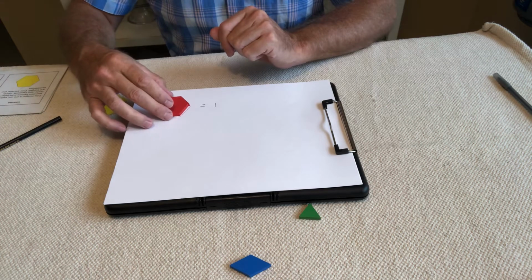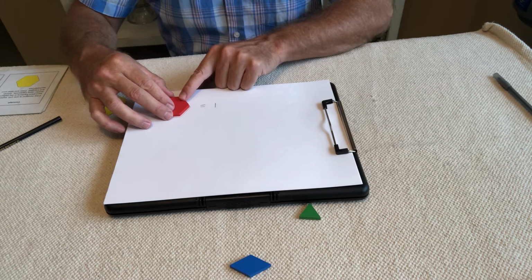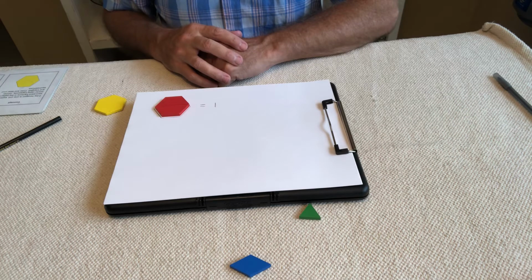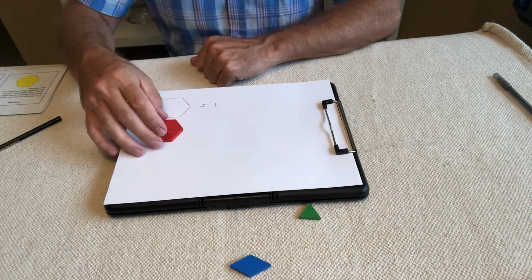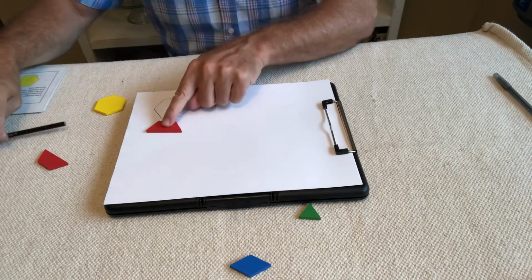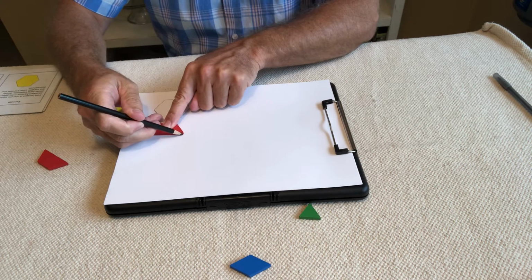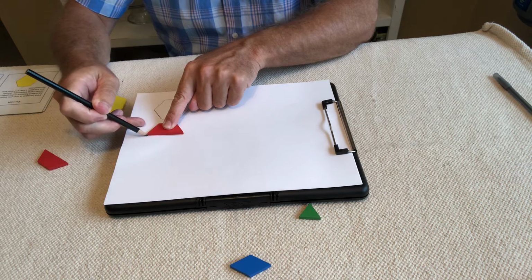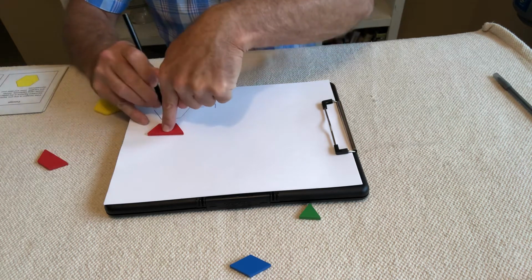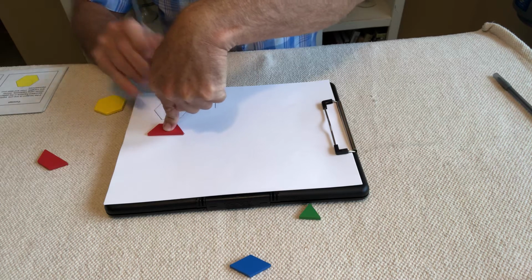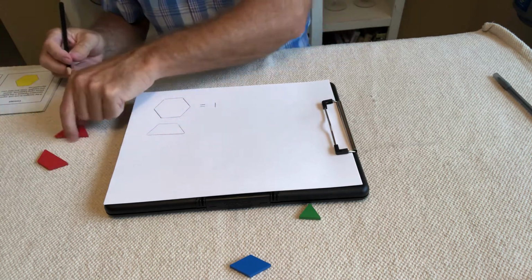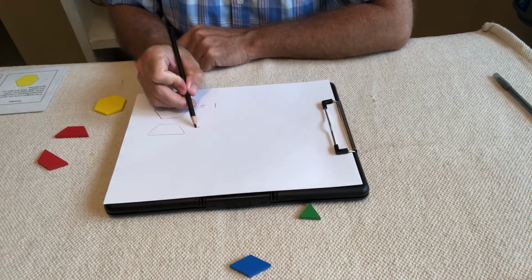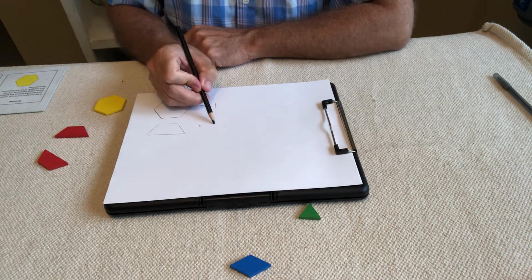It would take up the exact same space that the hexagon takes up. So this must then be a half. If the hexagon is 1, it means that the trapezoid is 1/2. And we need to think about how many trapezoids it takes to make a whole. It would take 2. So 2 halves would make a whole.